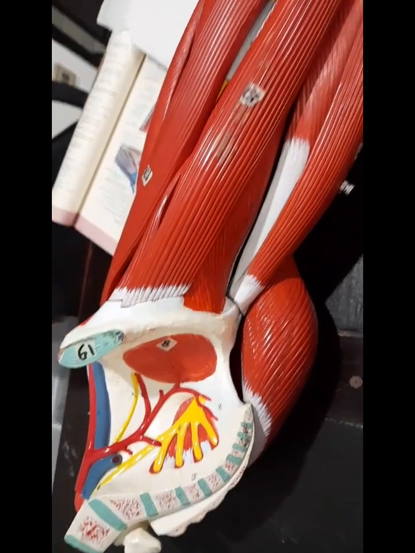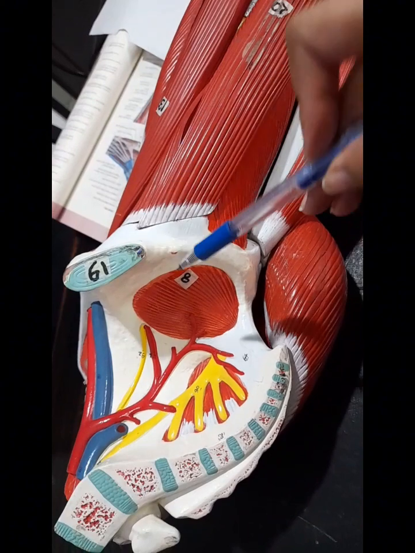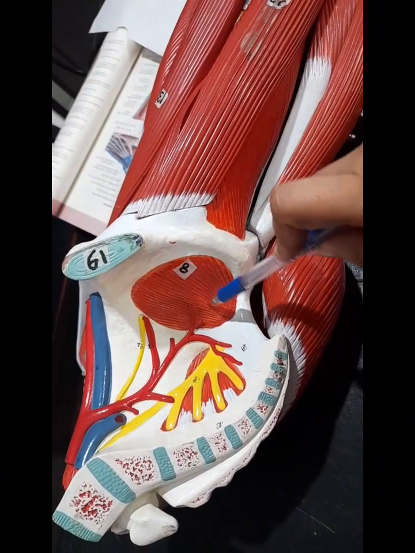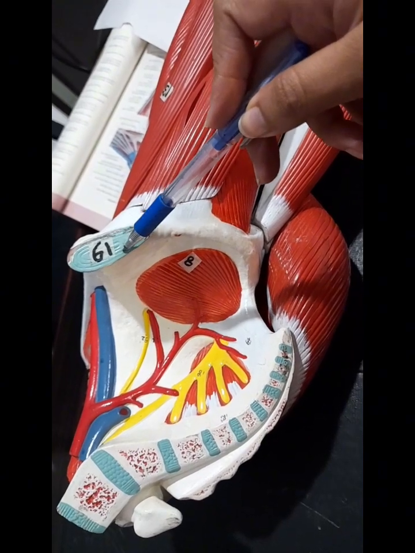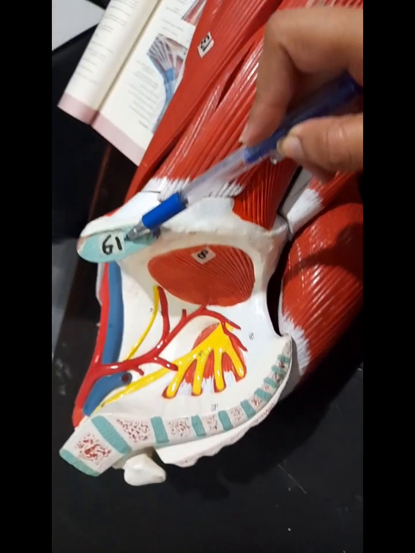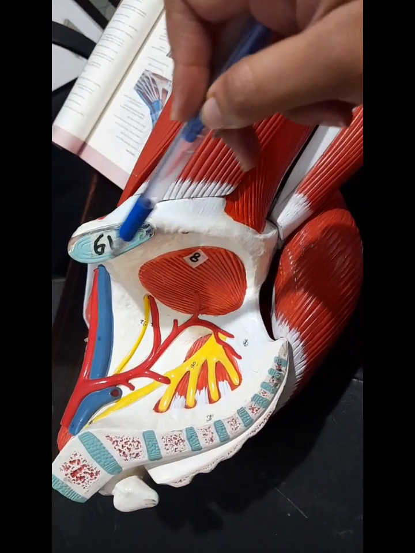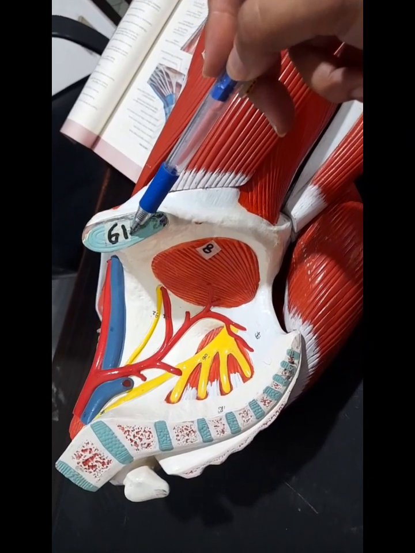Now we'll just go through some of the structures that were left behind. Okay, obturator internus. This is actually marked on the cartilage. This is not the bone. If the bone was marked, it would be in the front. If it is blue, that means it's cartilage. So this is a fibrous disc between the two pubic bones, the pubic symphysis.